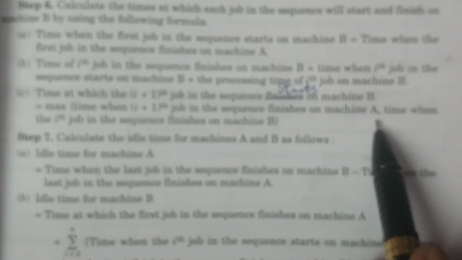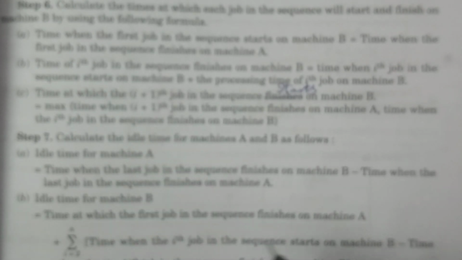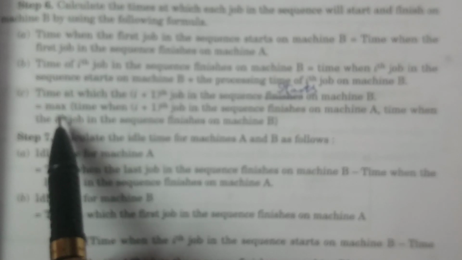When the next job finishes on machine A, and the time when the ith job, which means the current job, that is, if you consider i+1 is the next job, the ith job is the previous job, the ith job in the sequence finishes on machine B. This is nothing but we have to consider the maximum time.